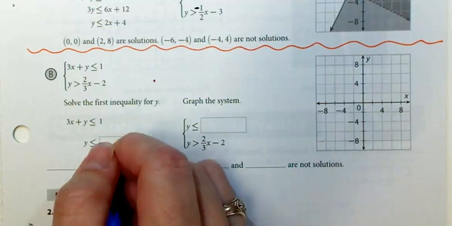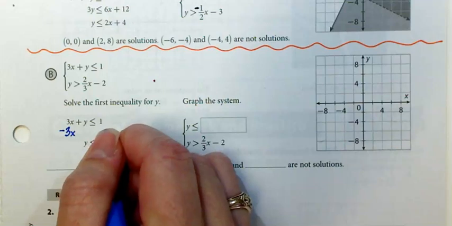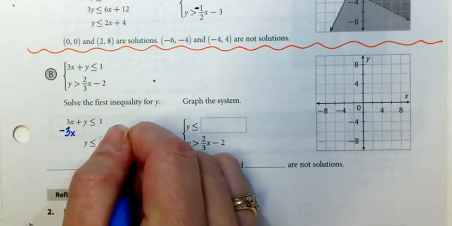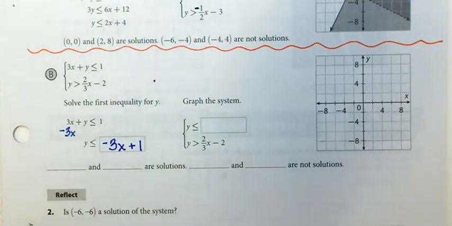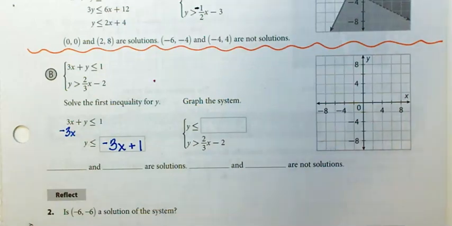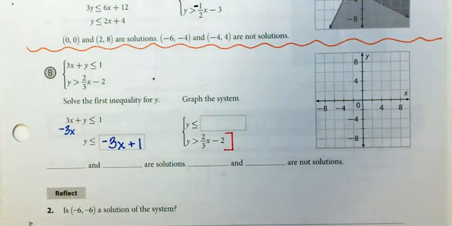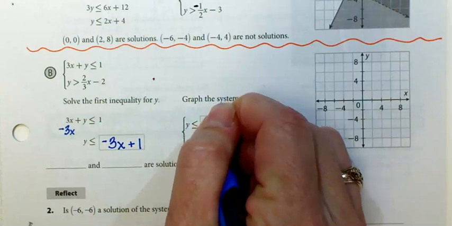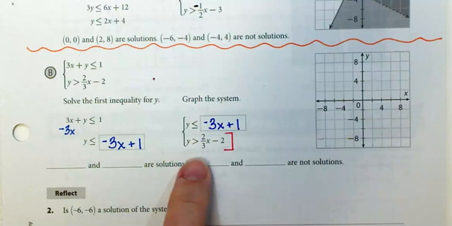All right, solve the first inequality for y. You're going to do that by moving the 3x. So y is less than or equal to -3x plus 1. And this second one, which I'm going to kind of bracket in red, that one's already done for you. So the system is this one that we just had to rearrange, y is less than or equal to -3x plus 1. And the other one is y is greater than 2/3 x minus 2.